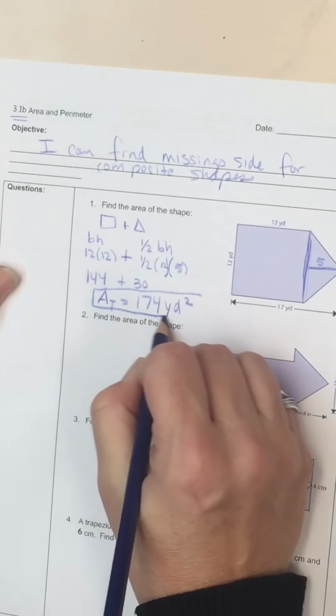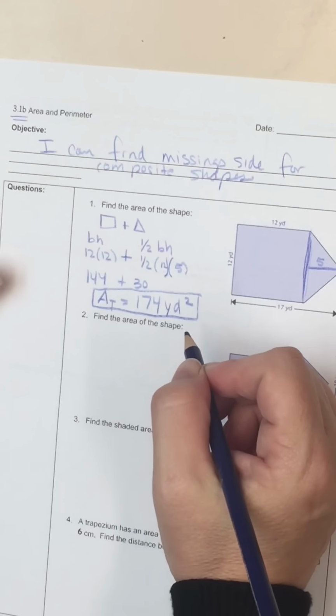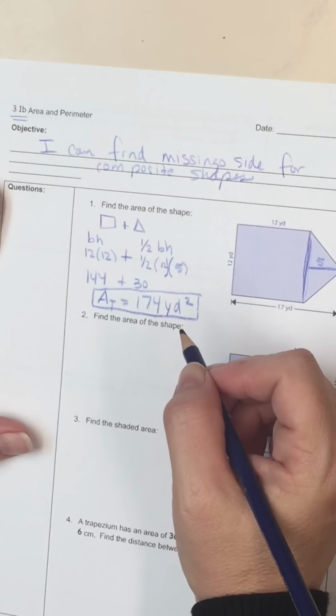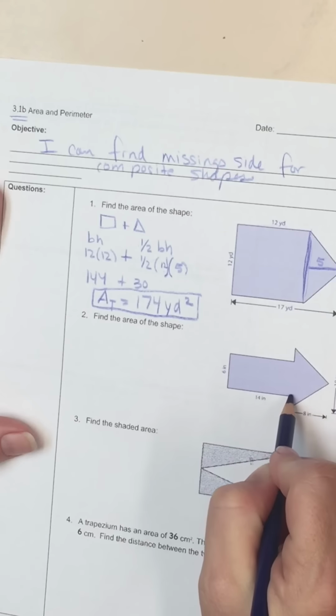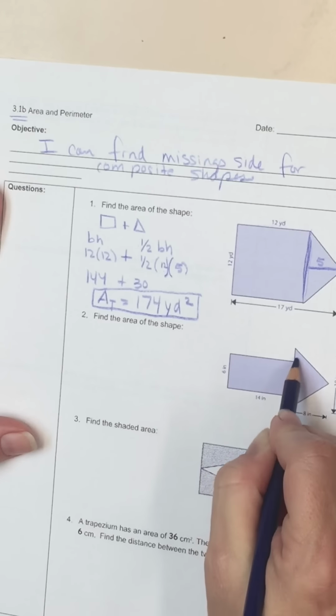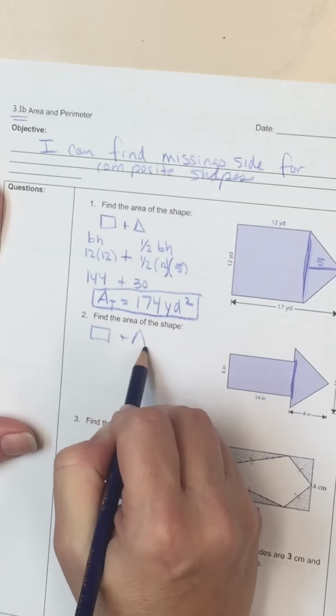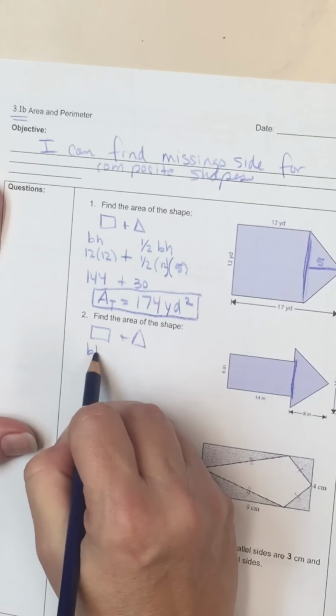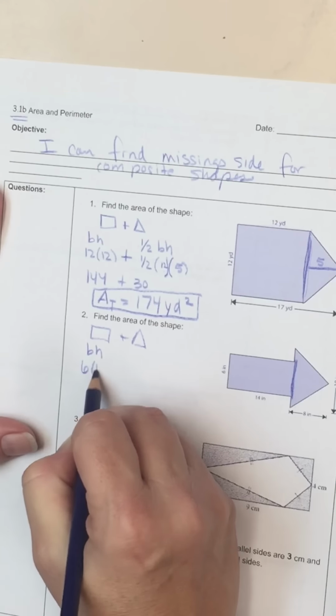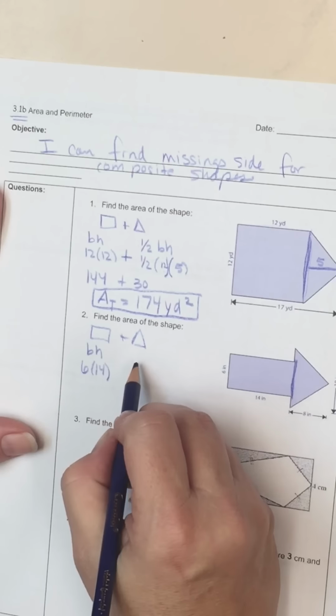Remember how important your units are in telling people about your measurements. This one is also a rectangle and a triangle. The rectangle is base times height, 6 times 14.